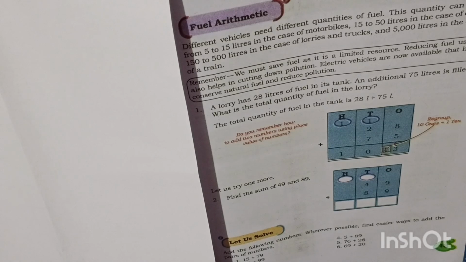A lorry has 28 liters of fuel in its tank. An additional 75 liters is filled. What is the total quantity of fuel in the lorry? The lorry already has 28 liters of fuel in its tank, then an additional 75 liters is filled. What is the total quantity of fuel in the lorry? You have to find out the total amount of fuel.